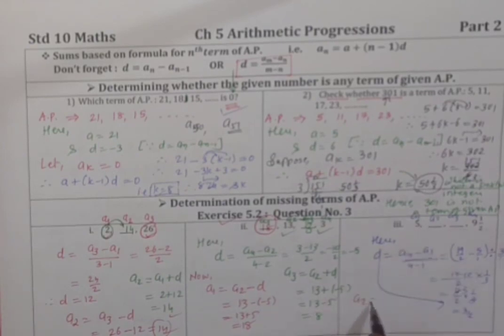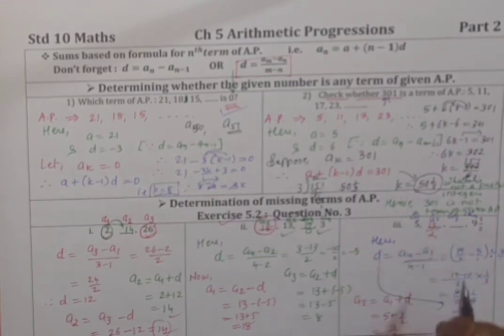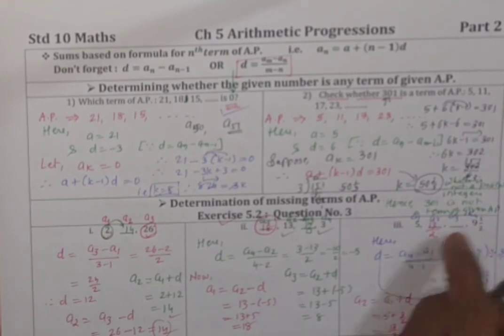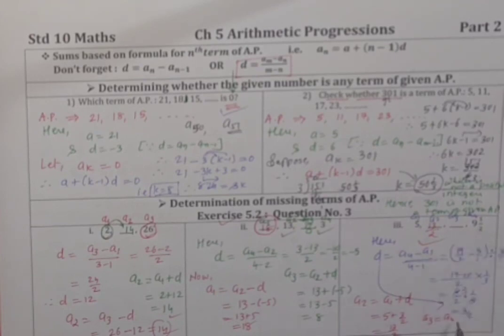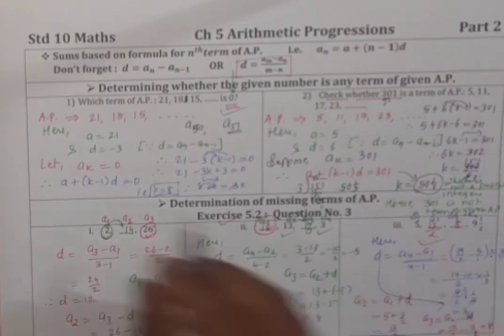Okay, now A2 ढूंढना है, उसके आगे वाला use करेंगे, so A1 plus D, so that is 5 plus 3 by 2. आप करिए, that will be 13 by 2, so this is 13 by 2. Okay, और ये A3 ढूंढना है, तो उसके बाद वाला A4 ले रहे हैं because that is available. ये भी available है, you can use that now. अभी तो available हो गया ना. Okay, but I am using this. तो minus D, that is 19 upon 2 minus 3 by 2, that is 16 by 2, and that is equal to 8. So this term is going to be 8.